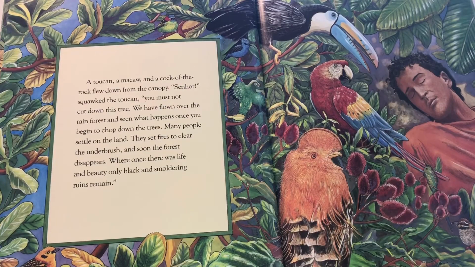A toucan, a macaw, and a cock of the rock flew down from the canopy. "Señor," squawked the toucan, "you must not cut down this tree. We have flown all over the rainforest and seen what happens once you begin to chop down the trees. Many people settle on the land. They set fires to clear the underbrush, and soon the forest disappears. Where once there was life and beauty, only black and smoldering remain."